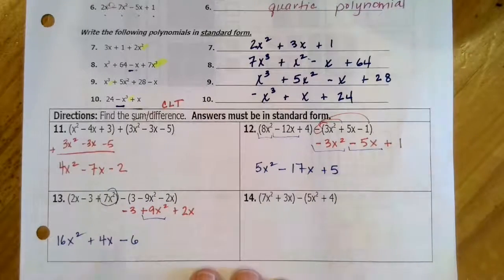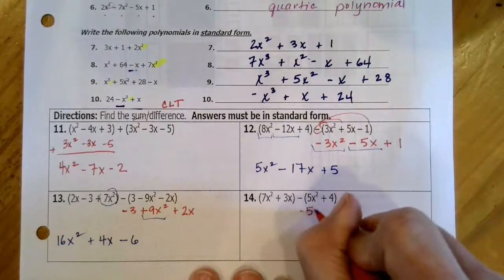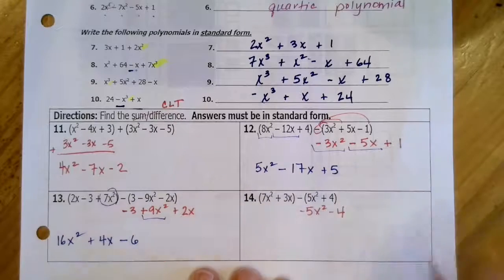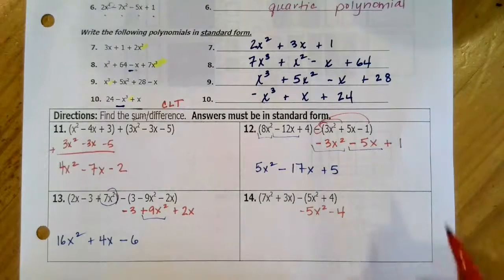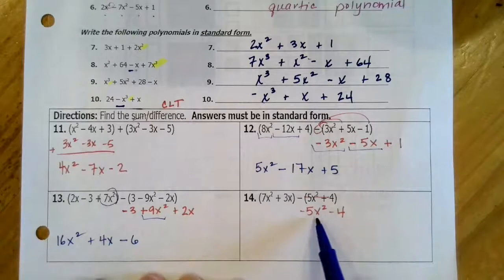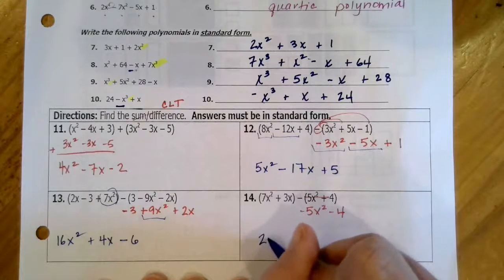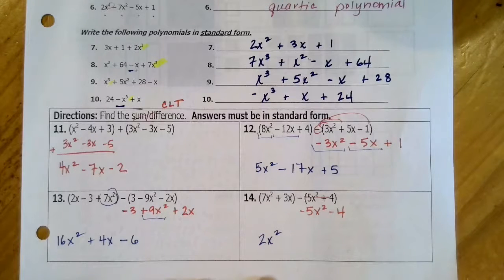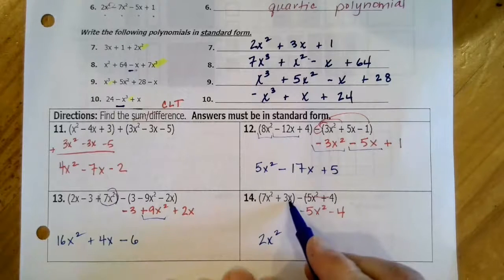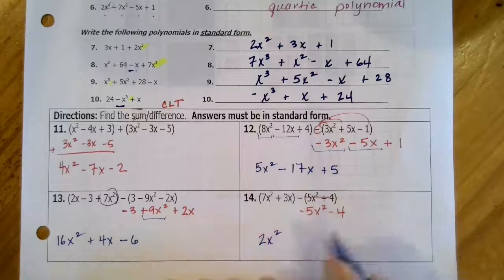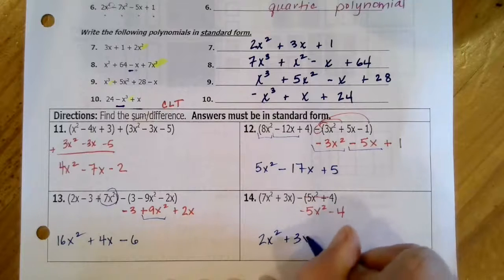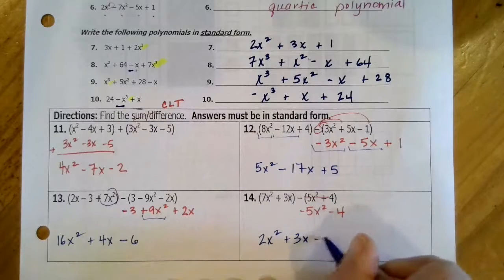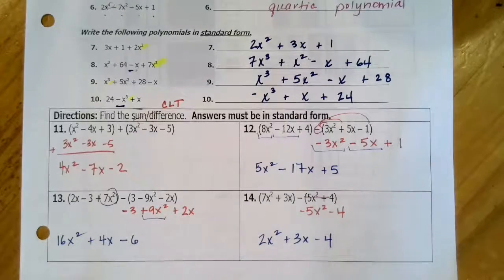I'm going to go ahead and share out my negative 5x squared minus 4. So now what I have is 7x squared take away 5x squared is going to give me 2x squareds. These 3x's, I don't have any linear terms here, and I don't have any constant terms here. So those forms come together.